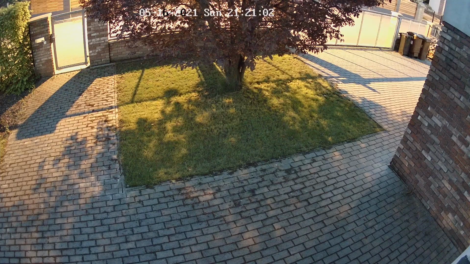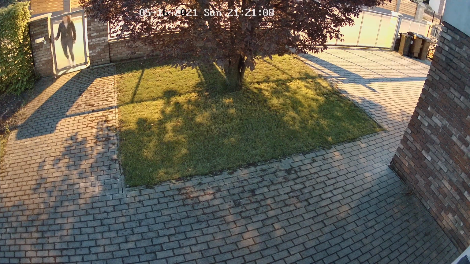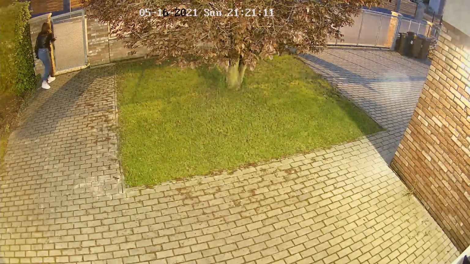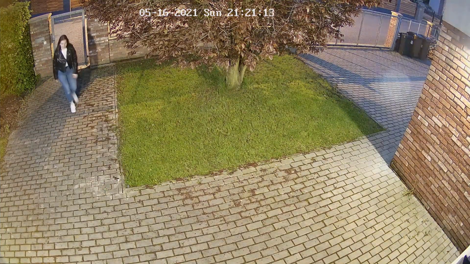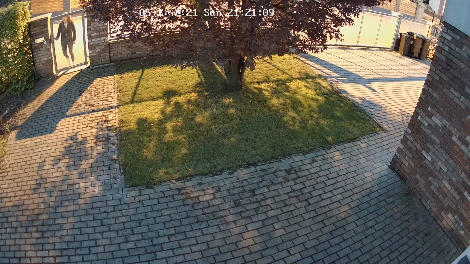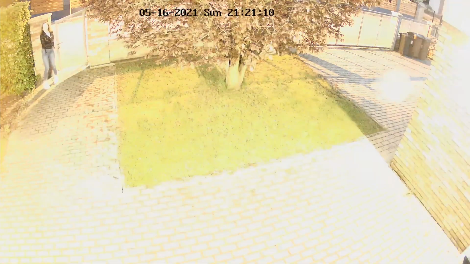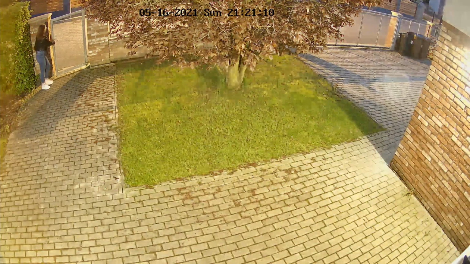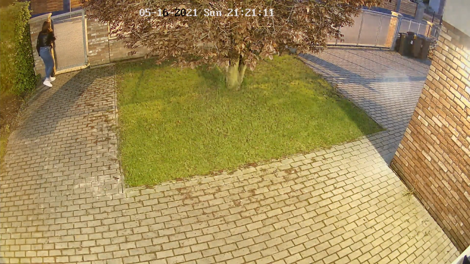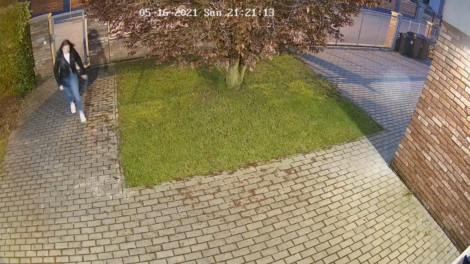Let's test that. So here we go, it's 21:20, the sunset was 19:40, so it's 1.5 hours after the sunset. And my daughter is entering, opening the gate, and the light is coming up. Let's see it again. It was actually pretty quick. You could see as soon as she opens the gate and she puts her feet on the path, the light comes on pretty much immediately. So this is pretty good. I think we can work with that.